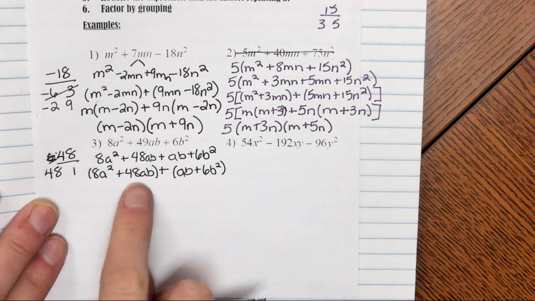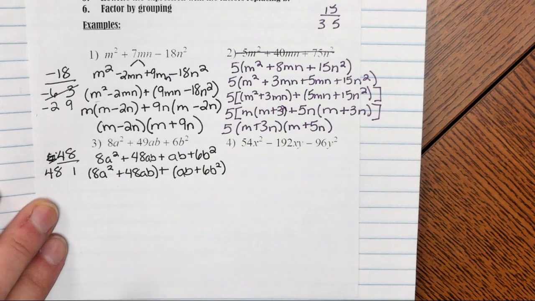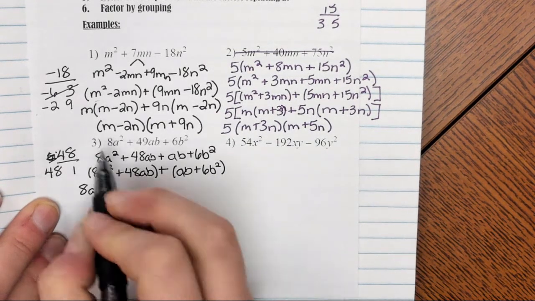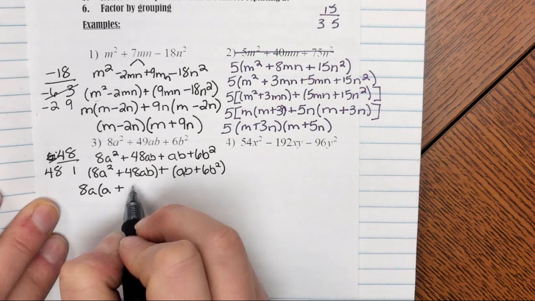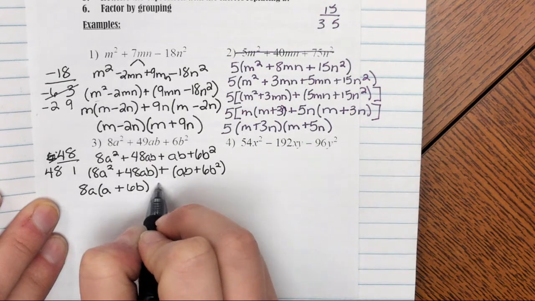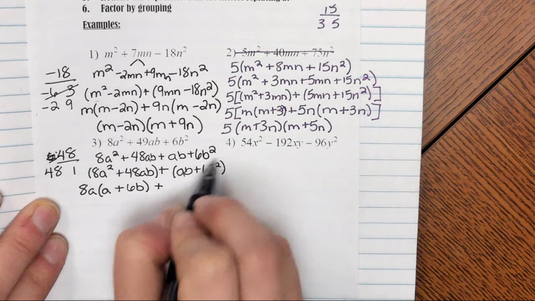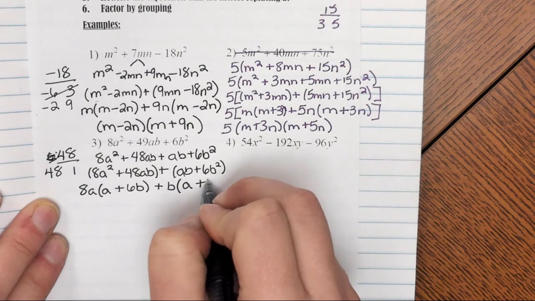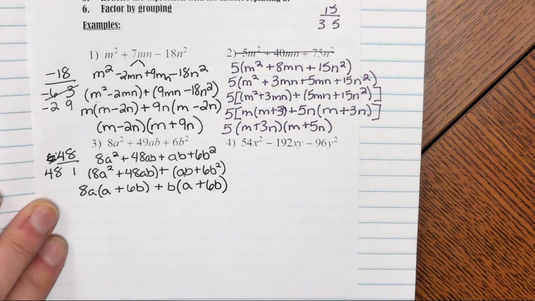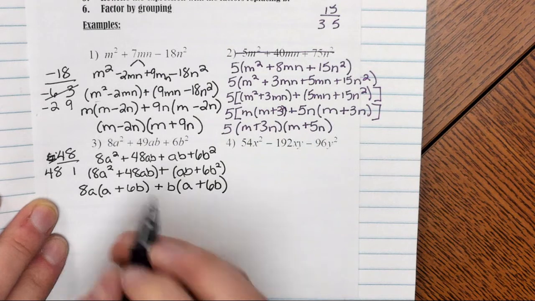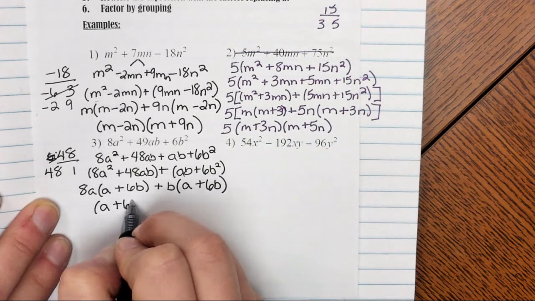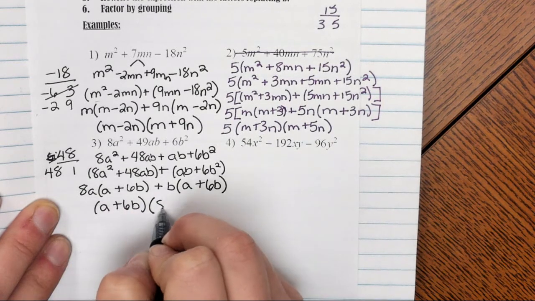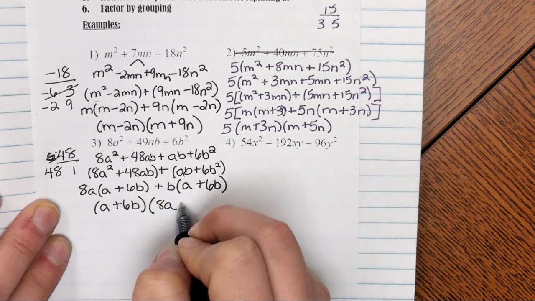And I'm going to factor out the GCF. So the GCF of 8a squared and 48ab is going to be 8a. So I'm left with a plus 6b. And then my GCF of the second two terms is going to be just b. So that means I'm left with a plus 6b. So my final answer will be the product of the matching factor, a plus 6b, and the leftover pieces. So 8a plus b.